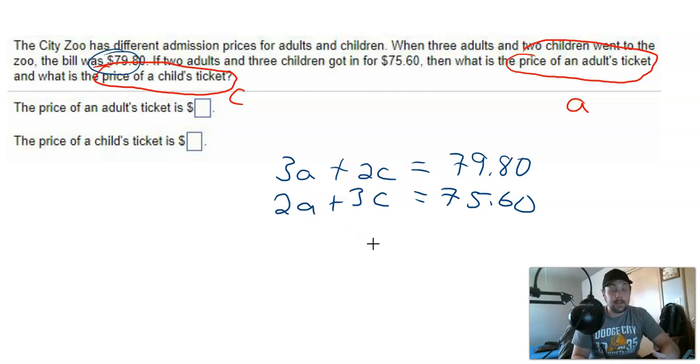The variables are already lined up for us, but if I just add them together the way they are, nothing gets eliminated. So I have to do some work here to make sure a variable is eliminated when I add these equations together. I have to decide first, which variable do I want to eliminate? Let's go with, it doesn't matter, it's the same amount of work either way. I'm going to choose A. So let's have A be eliminated first.